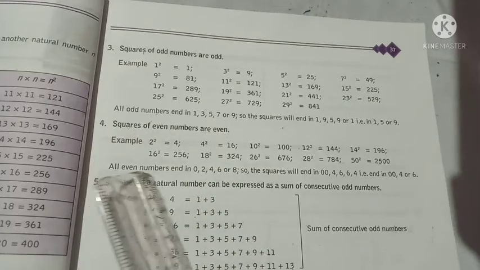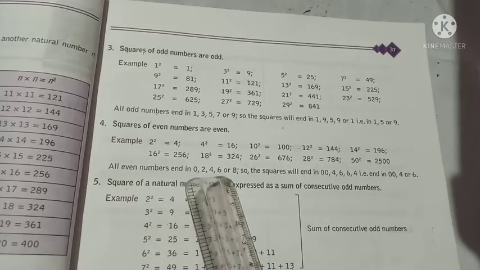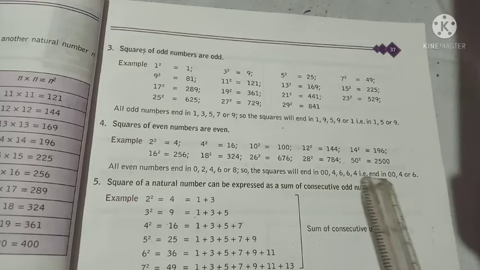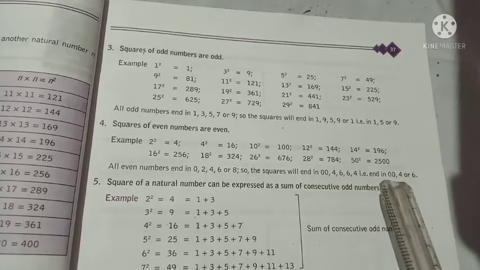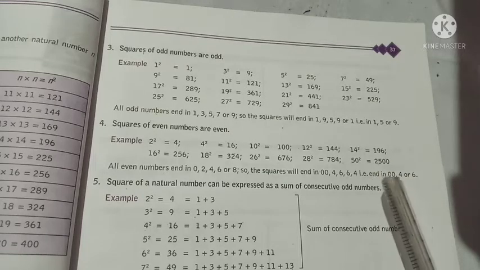So all even numbers end in 0, 2, 4, 6, or 8. So the squares will end in 0, 4, 6, 6, 4. That is 0, 4, or 6. So whenever you calculate the square of an even number, in the unit place there will be 0, 4, or 6.